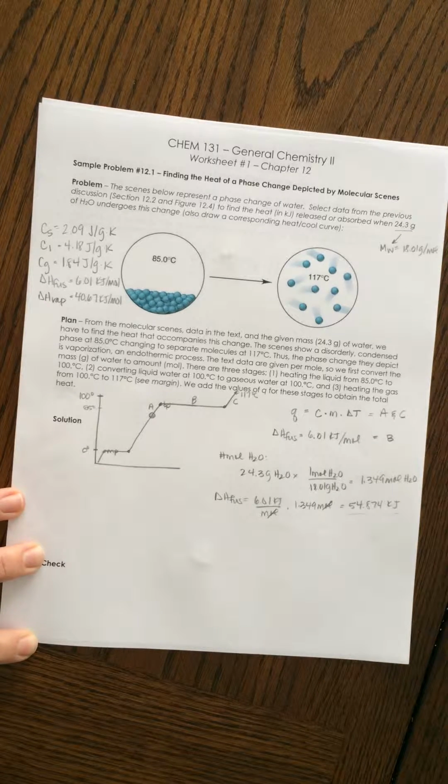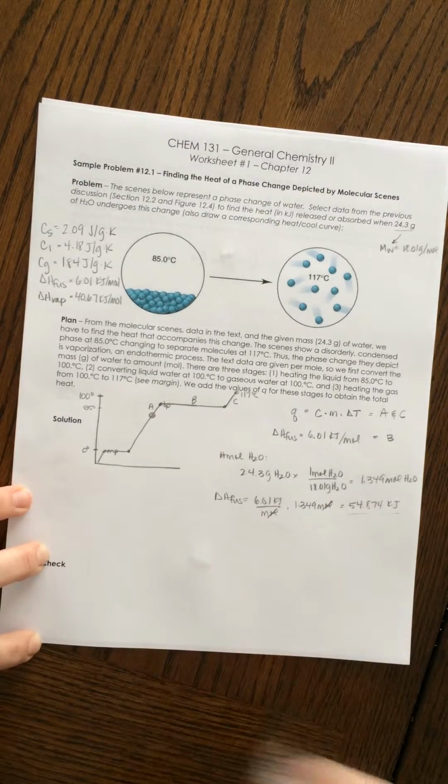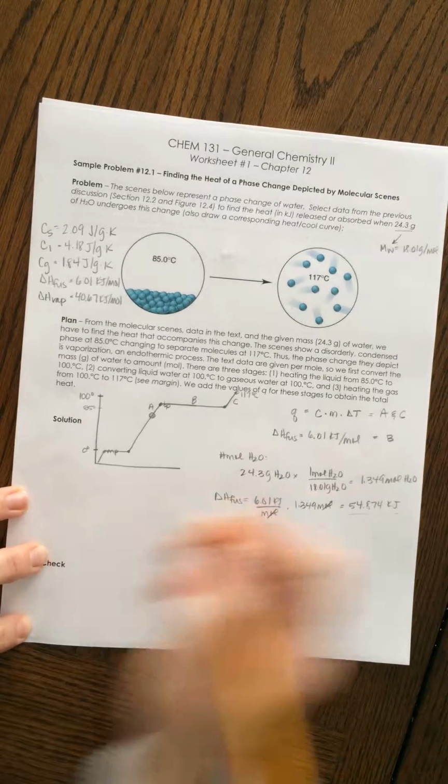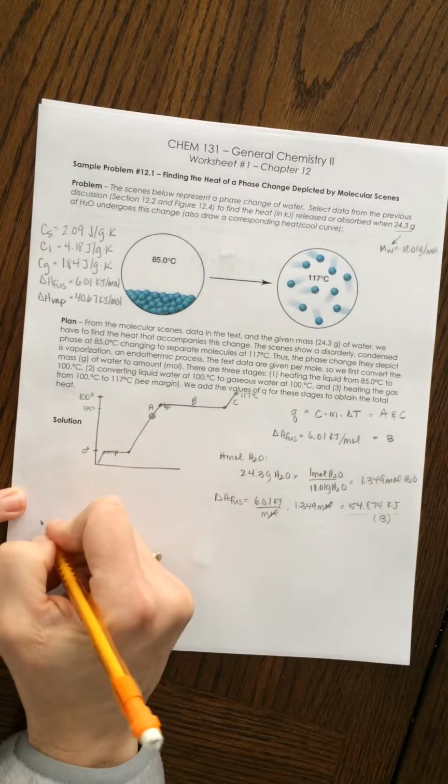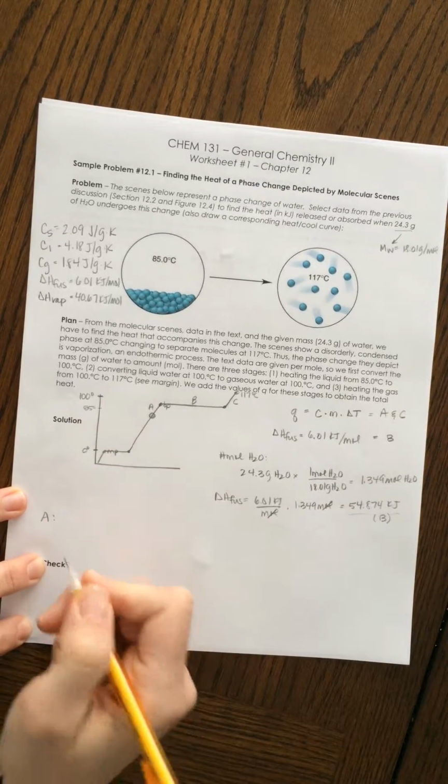So keep lots of significant figures early on, and at the end make sure to round your answer to the right number of significant figures. It might be that you're not quite certain, so I always give you plus or minus 1 significant figure. All right, so this is the answer for B. So let's go ahead and figure out the A and the C. So let's start with A.